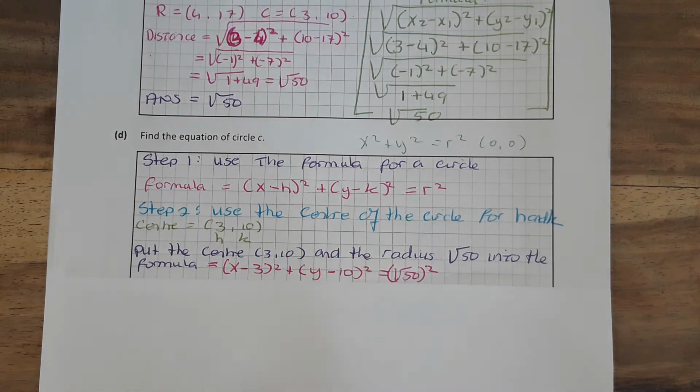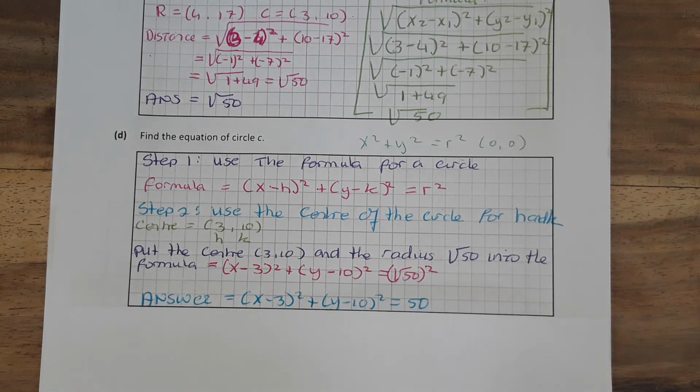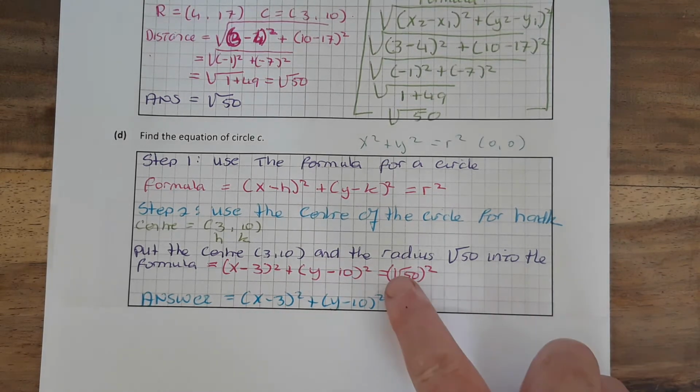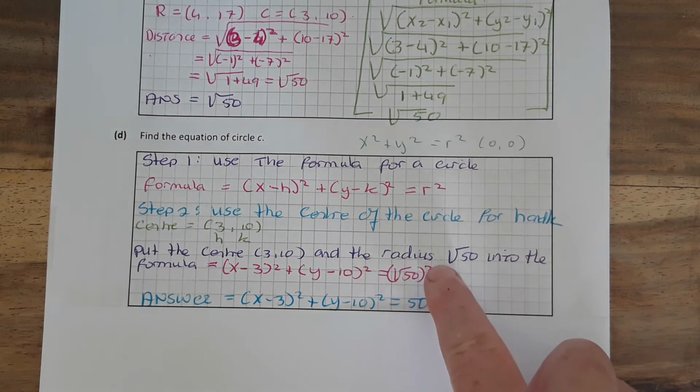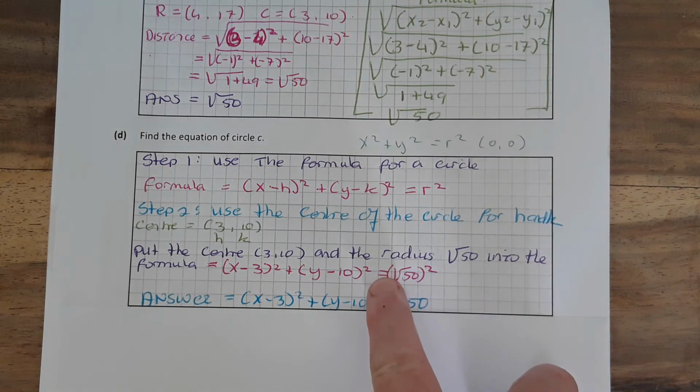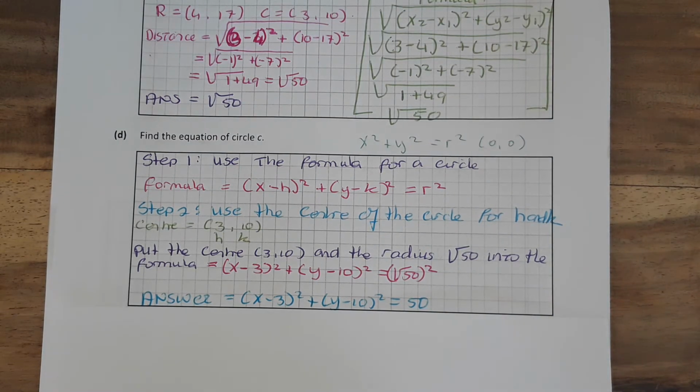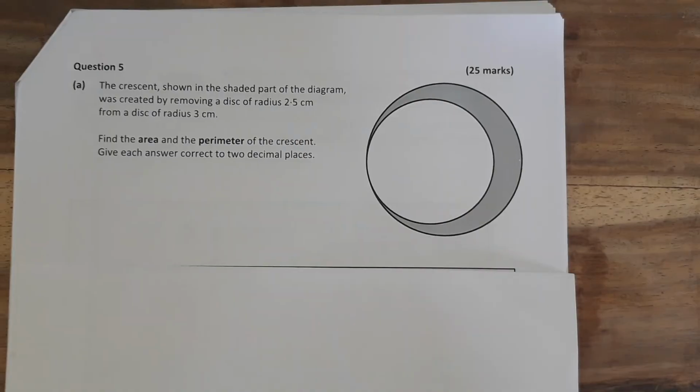All you're going to resolve is this. So your answer is x minus 3 squared, just leave it. y minus 10 squared, don't try to multiply it out, equals, and here, the square root of 50 squared, all that happens is it gets rid of the square root sign and your radius squared is 50. Okay, and that is how you do question 4.